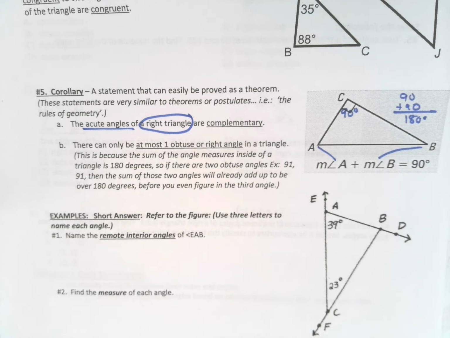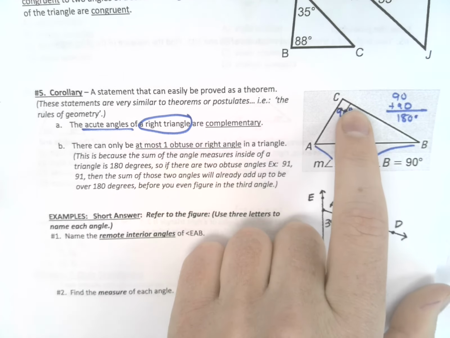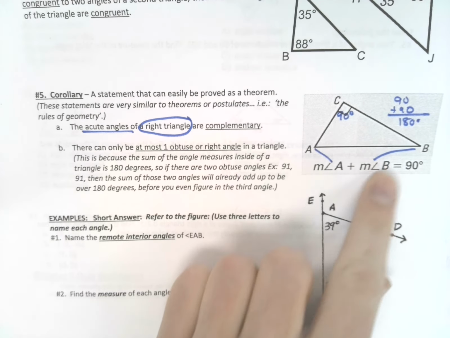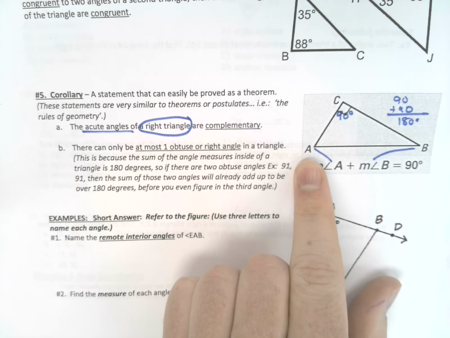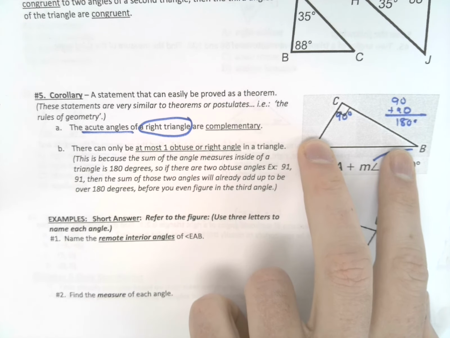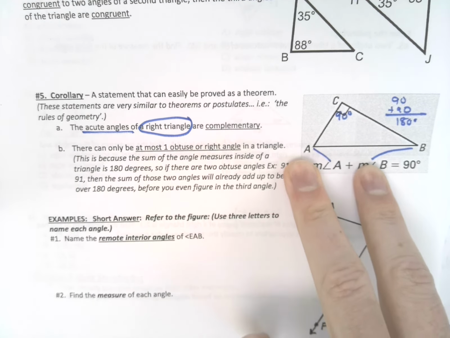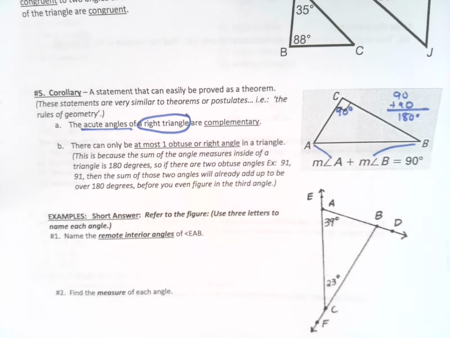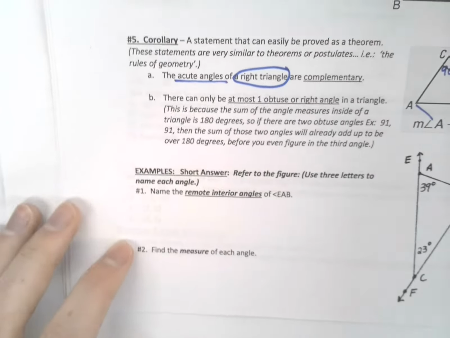Sure. So what we're saying is if you have a right angle in a triangle, David, does it make sense that that's 90 degrees? How many degrees are in total in a triangle? 180, yeah. So would it make sense then that A plus B will have to be 90? If that's 90, won't these two have to be 90 as well? Because 90 plus 90 gives you 180. That's all that's saying, man.